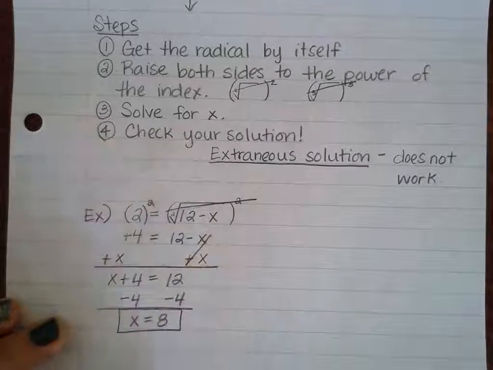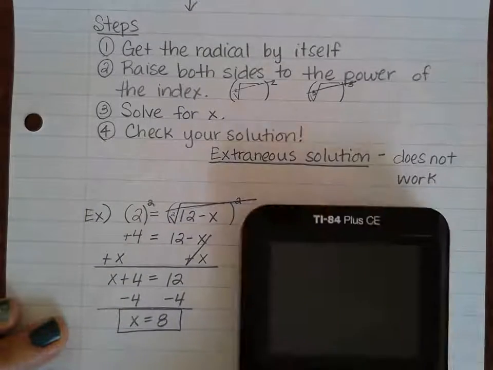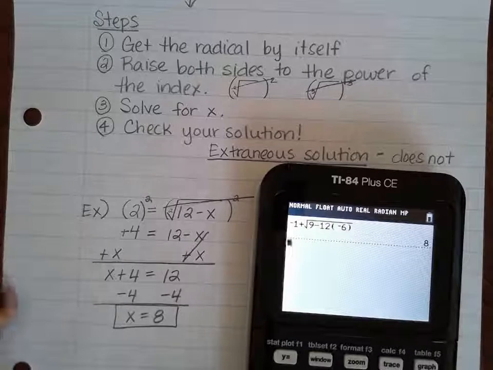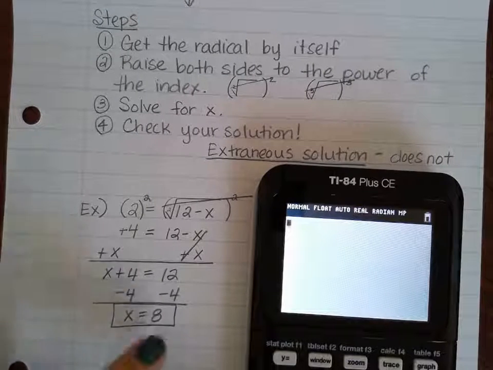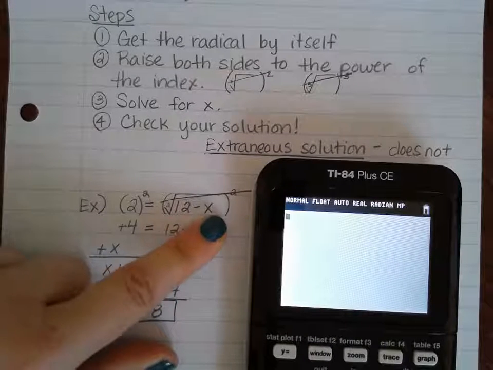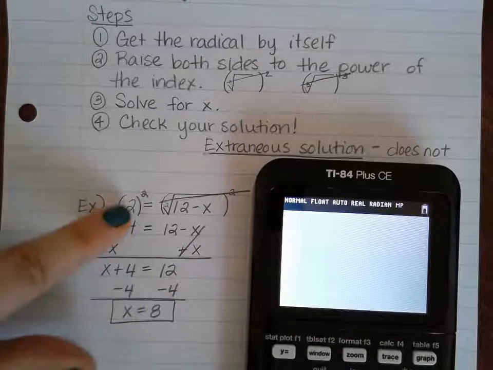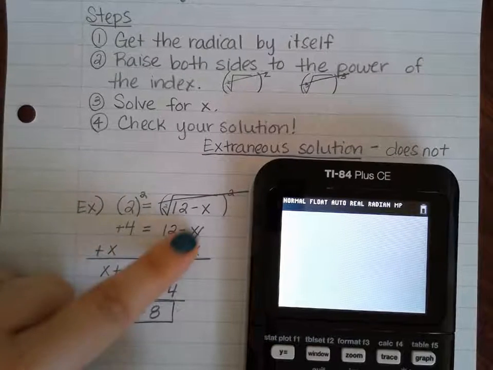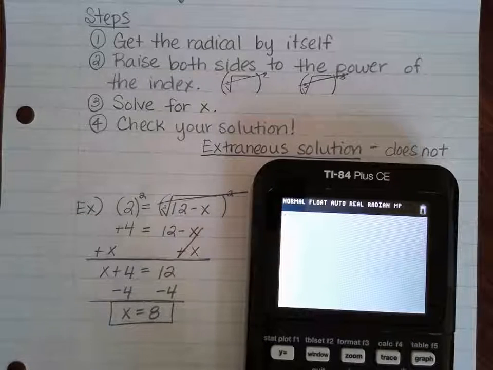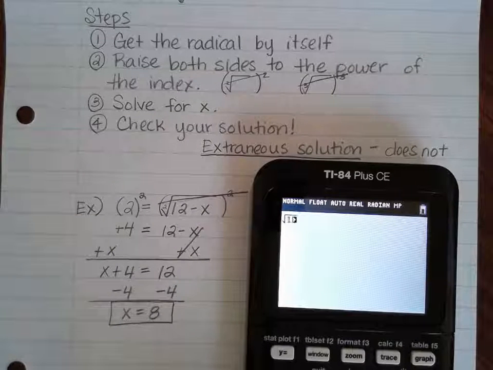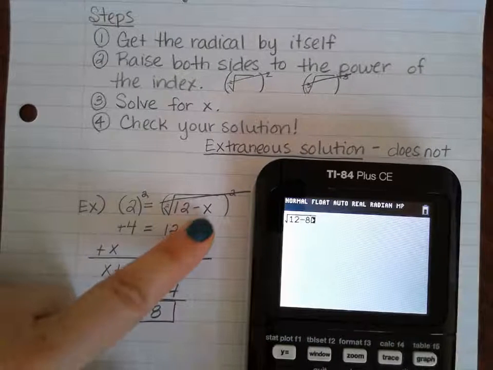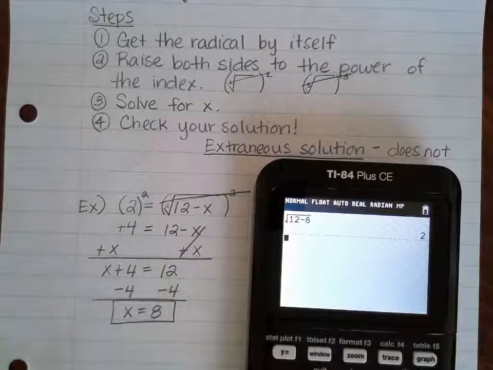Step 3 is done. Now the last thing that we need to do is check. And I'm going to use my graphing calculator to help me check for this, clear it out. So what I want to do is put this 8 wherever I see an x in the original equation. I don't need to put this part over here in, I just need to put in the right hand side. So this originally was the square root of 12 minus x. So I'm going to put an 8 in that spot, and then I'm going to arrow over and hit enter.